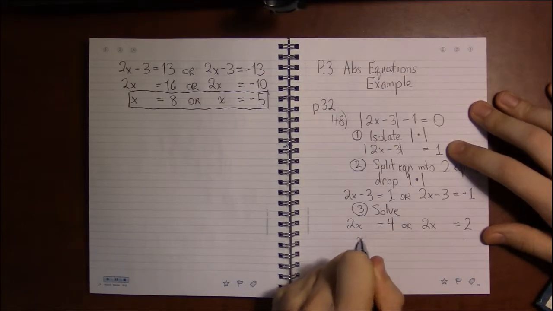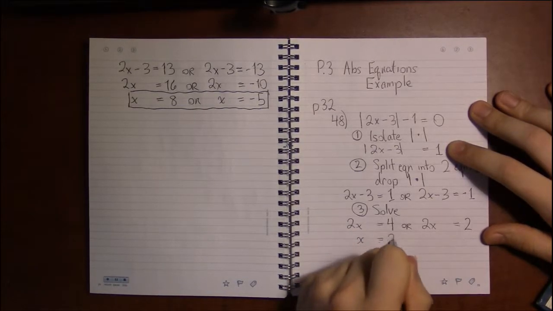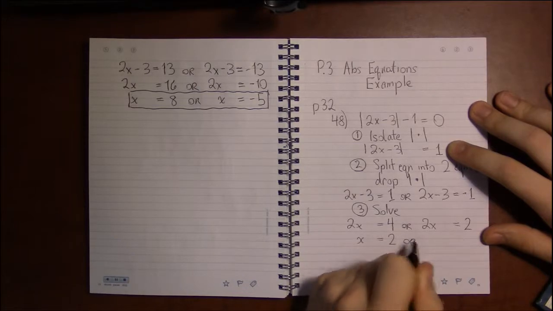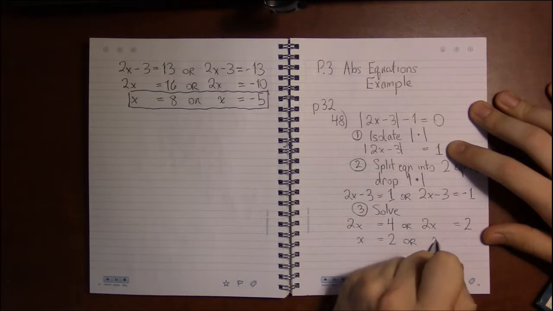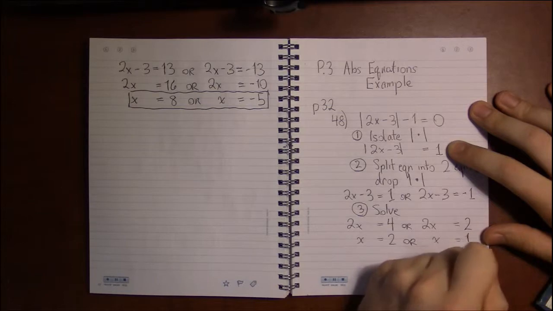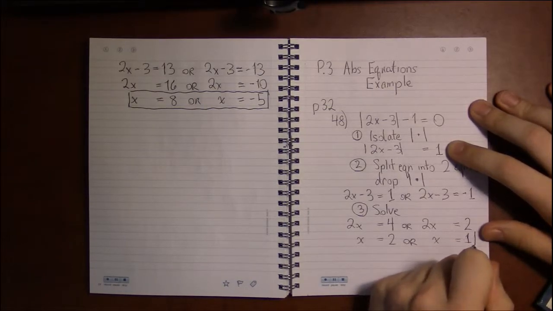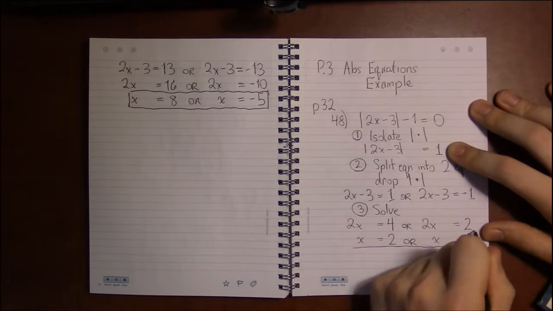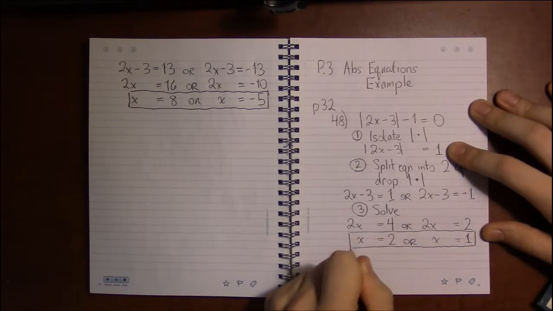So then dividing by 2, 4 divided by 2 is 2. 2 divided by 2 is 1. And those are our two answers.